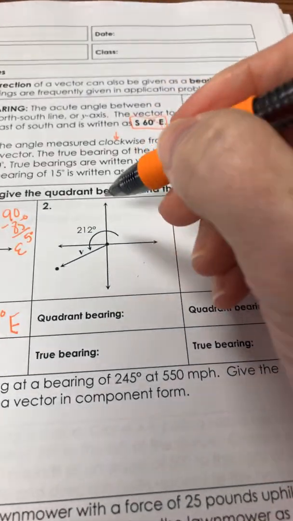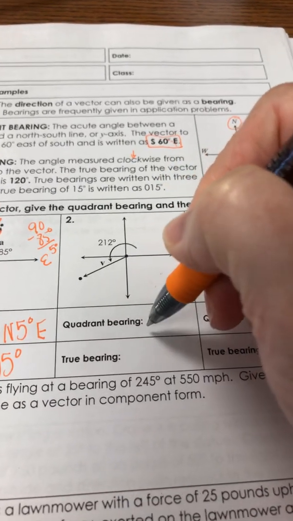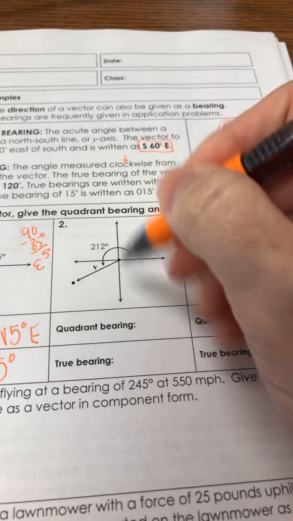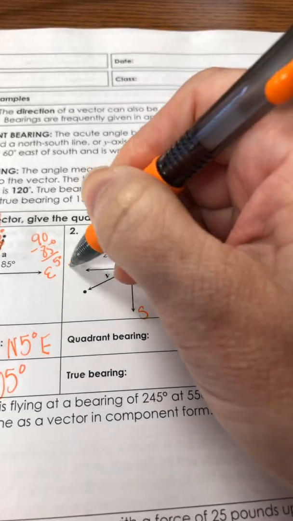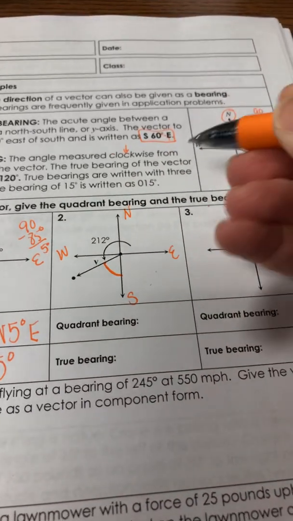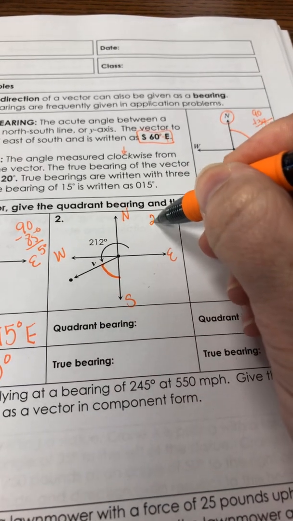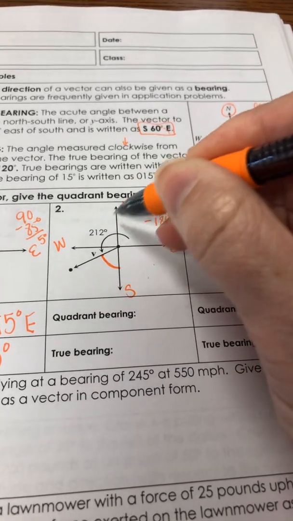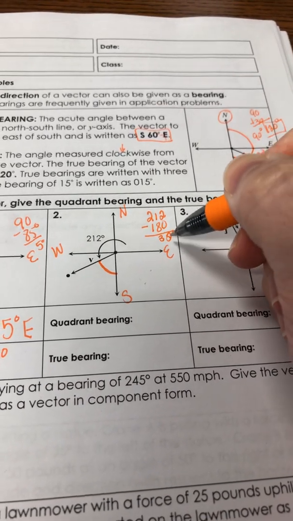Number 2. Okay, so we have counterclockwise 212 degrees. We are wanting to find the quadrant and the true bearing. Remember, the quadrant bearing is the acute angle between the north-south line and the vector. So that's going to be this value right here. You see this part right here is 212. So I'm going to take my 212 and subtract this 180 degrees right here to figure out what's left for this little angle, which is 32 degrees.